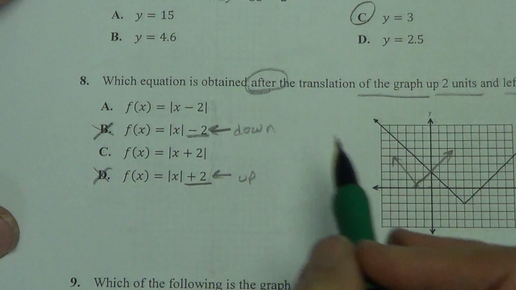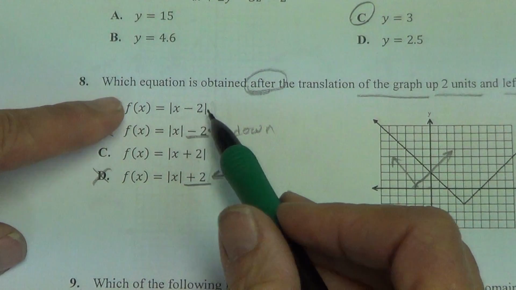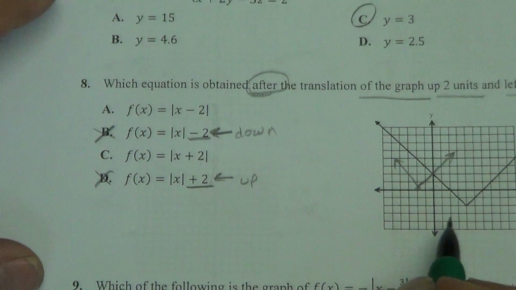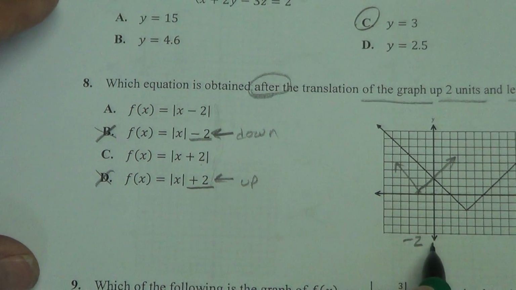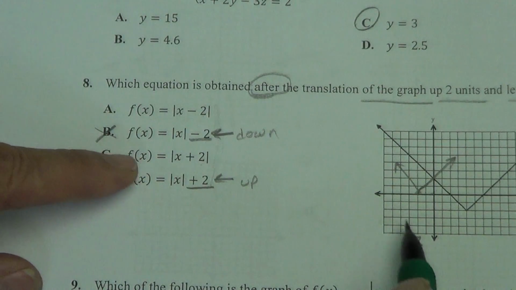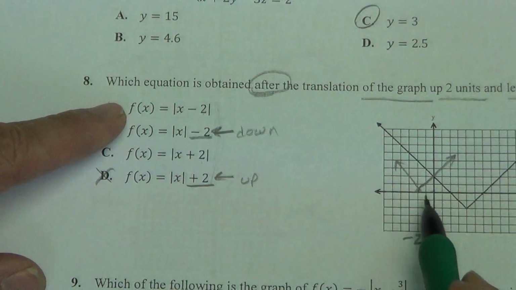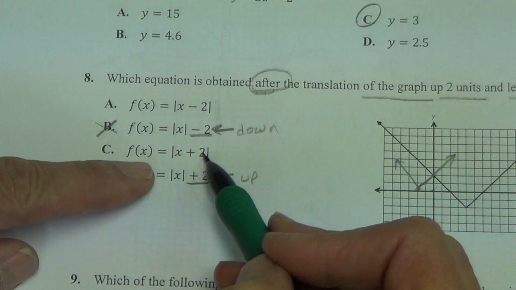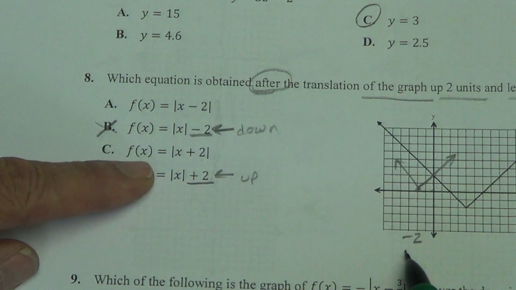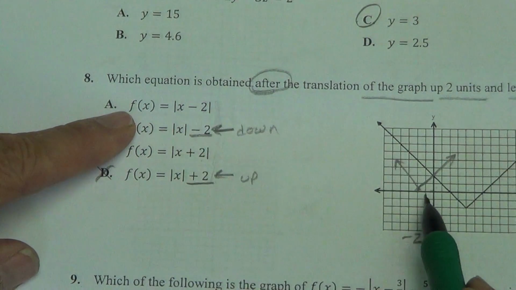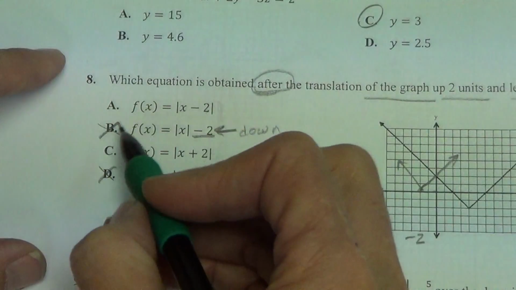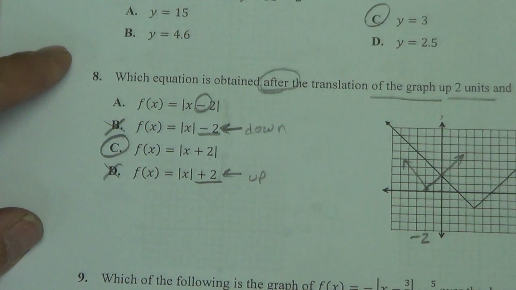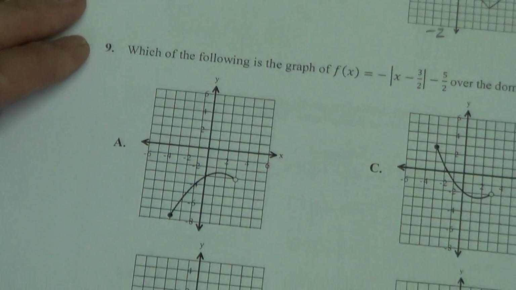Now we have to remember which way does the left right go. If you don't remember that it's opposite, this would be negative 2, then you could actually plug in a negative 2 in here and find when it would equal 0, because that's where you're at on the y. Negative 2 plus 2 would be 0. There we go. Negative 2 minus 2 would be negative 4. You'd be down here. So it's this one. The negative being what causes that one to be popped out of there.